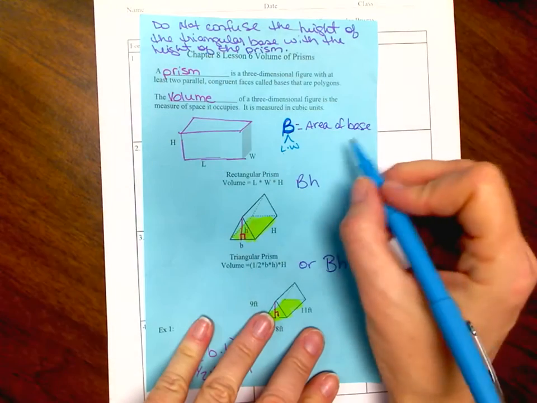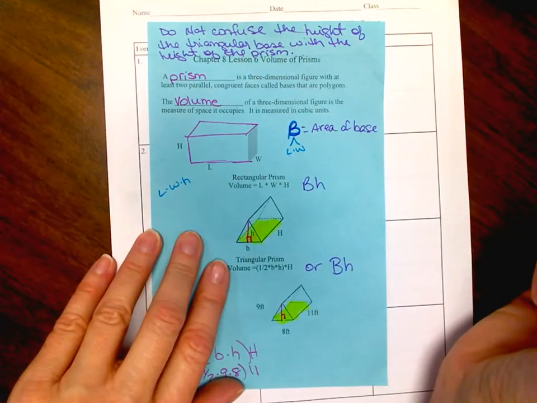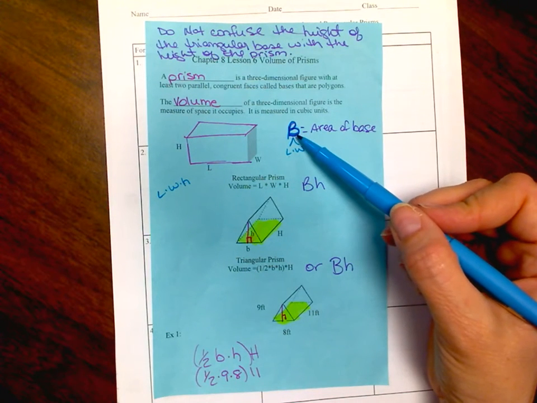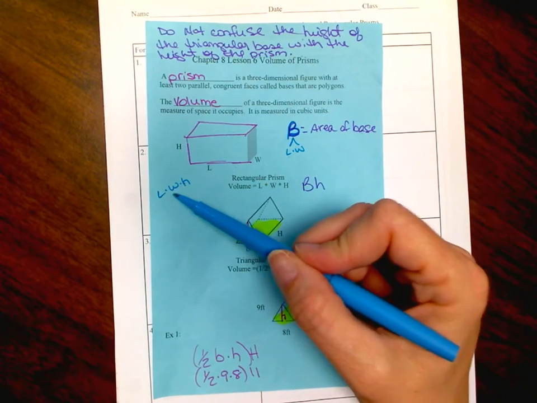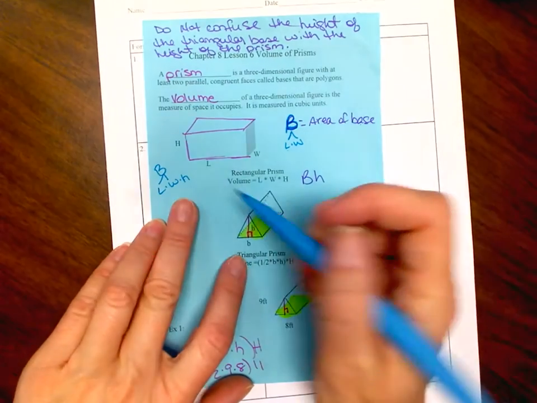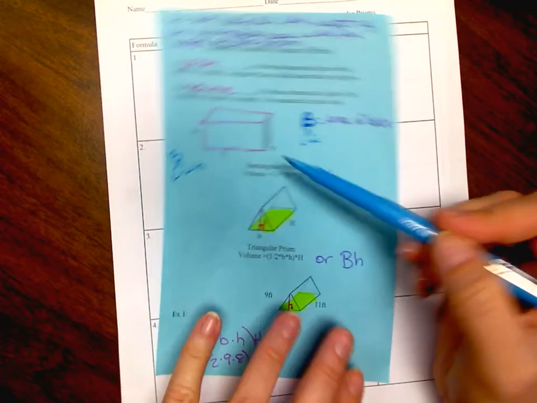So a lot of times we do say it's length times width times height. But on your formula chart, you're going to see the big B. Remember, that is the area of your base, which is length times width. So this is your base, your big B, and your height. The rectangular prism, that's what we just did.